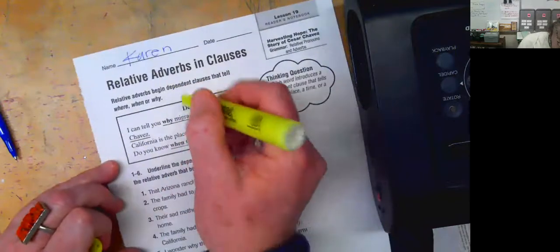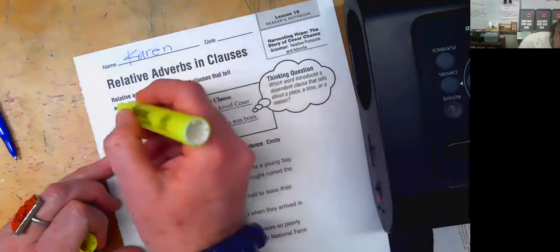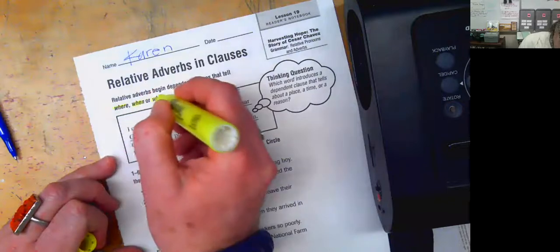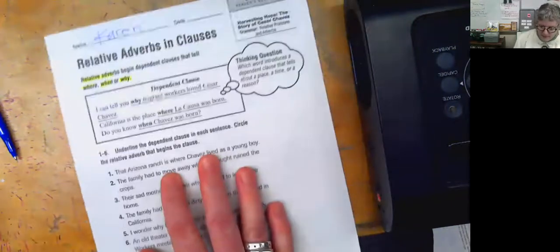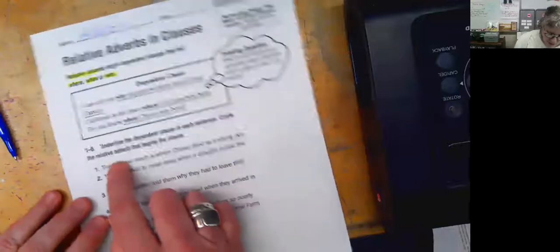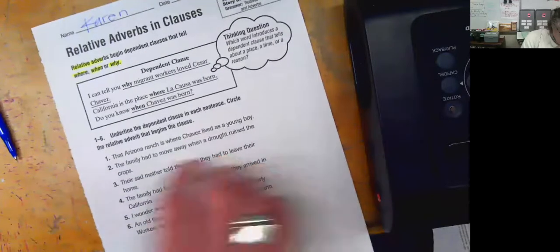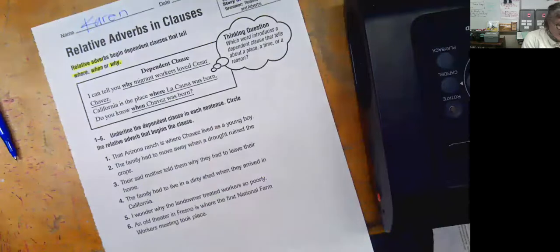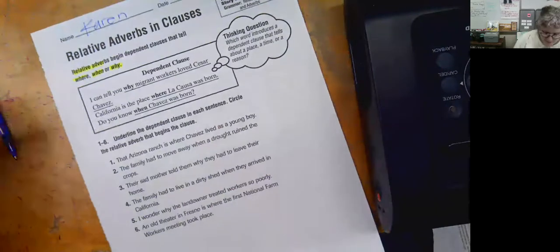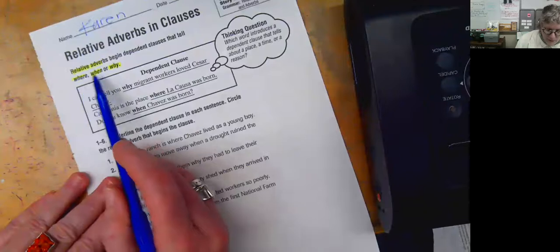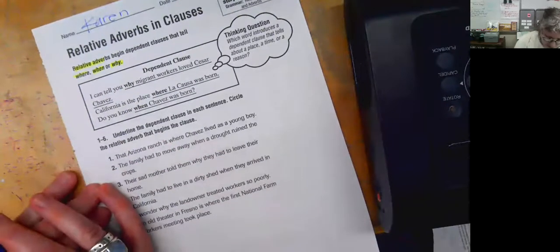So we have a dependent clause. So that means it can't stand alone. And we have them starting with relative adverbs, where, when, or why. Okay. All right, we're going to underline the dependent clause in each sentence and circle the relative adverb that begins each clause. Okay, so we're going to be looking for where, when, or why. All right, that'll be the guide to help us.